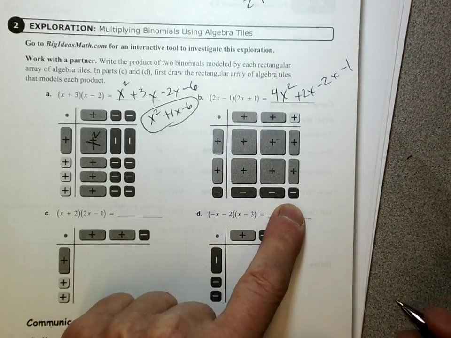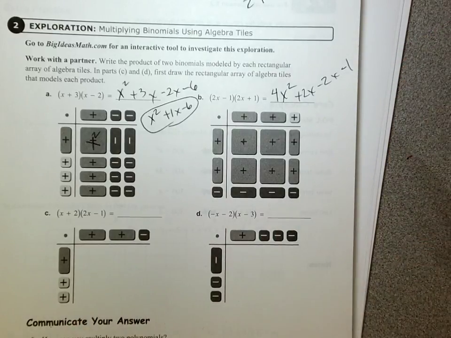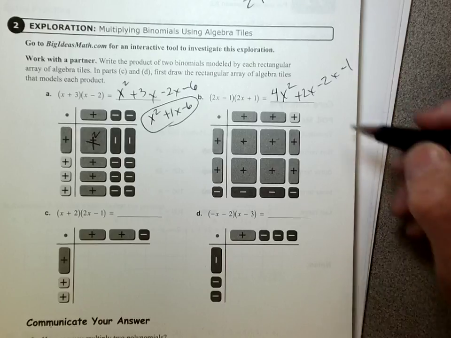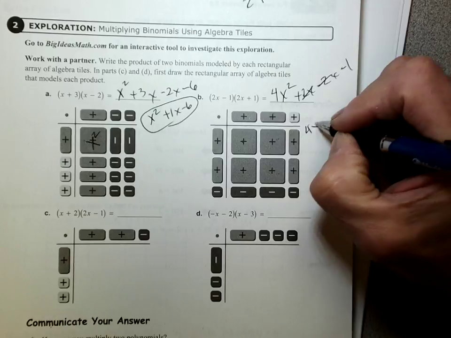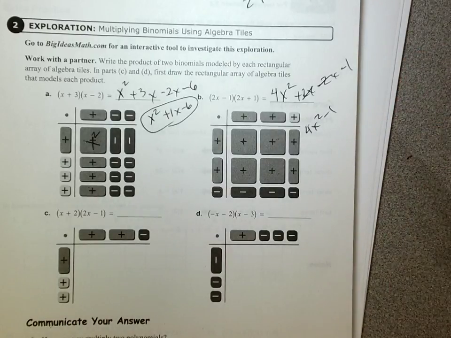Now, that's the area. But we can simplify this, right? Because certain things are going to cancel. Those two cancel that. And we're left with an answer of 4x squared minus 1. Got it? Okay, now, on the next one, let's see if we can draw it in.